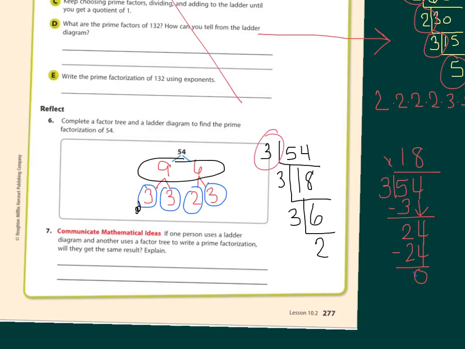So my prime factorization includes all these numbers. 2 times 3 times 3 times 3. Get the same thing. 2 times 3 times 3 times 3. So it's 2 times, and since 3 is repeating, I'm just going to write it one time. And how many 3's are there? There's 3 of them, so I'm going to put the little 3 there.